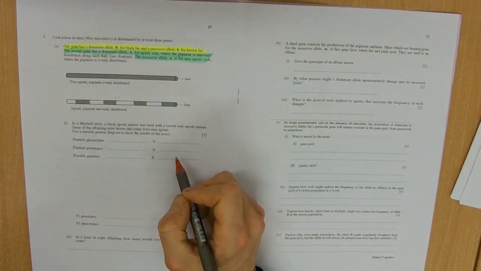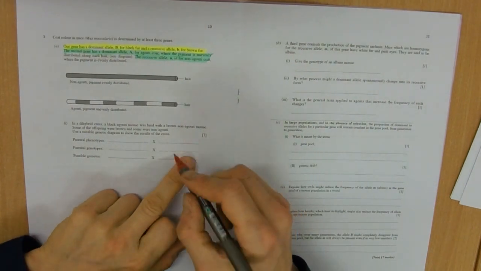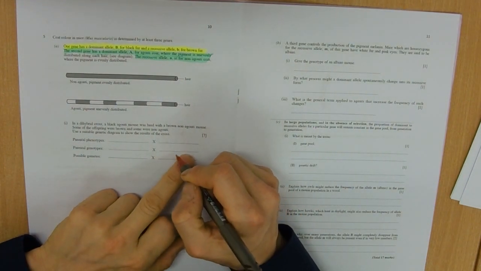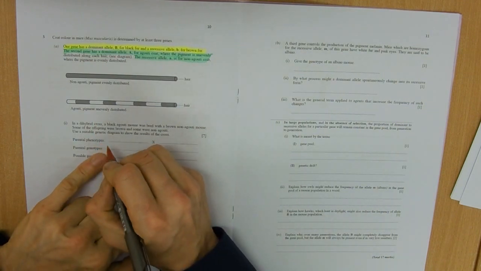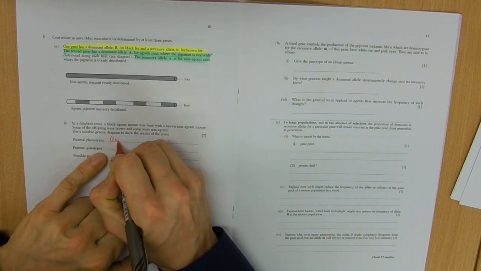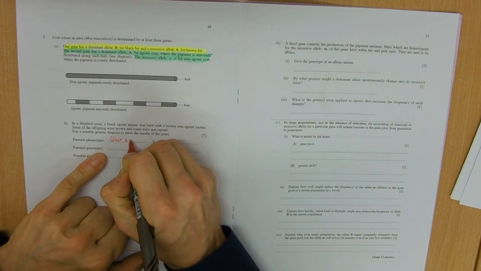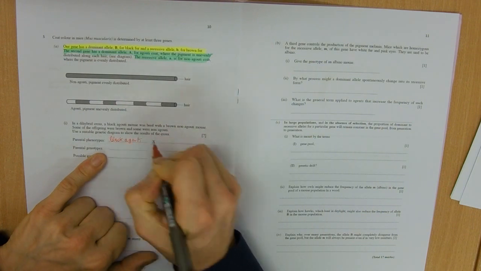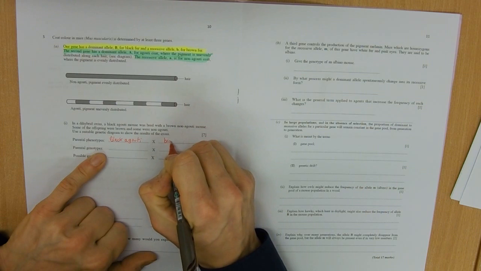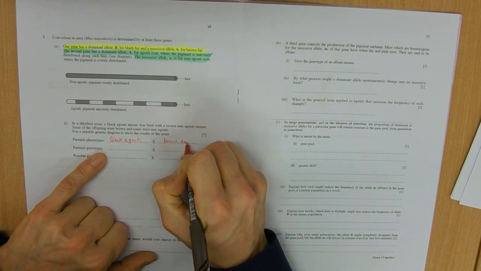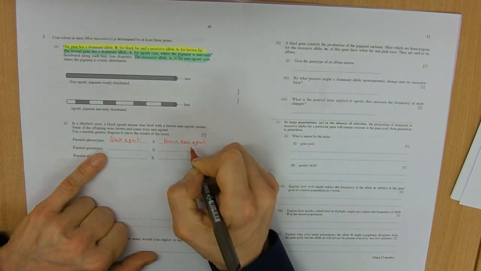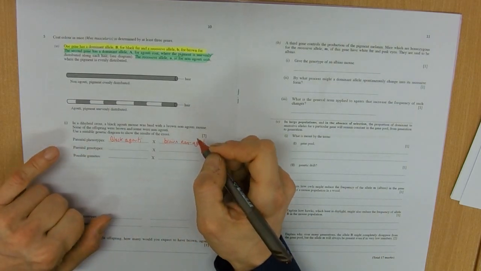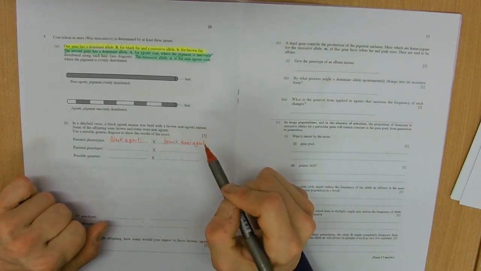They are. Oh dear. So it's a nice start. They're giving us a mark for just repeating something in the question. So parental phenotypes: black agouti, brown non-agouti. Yep, they're giving us a mark for just repeating that from the question.